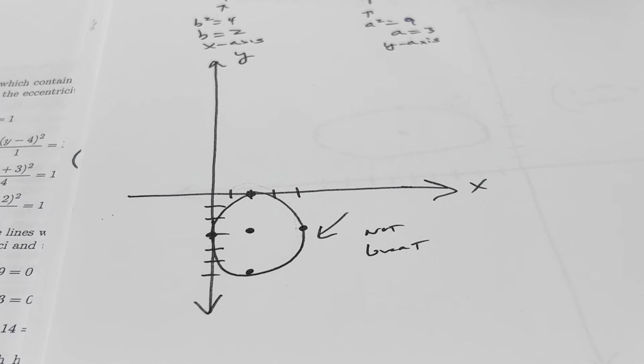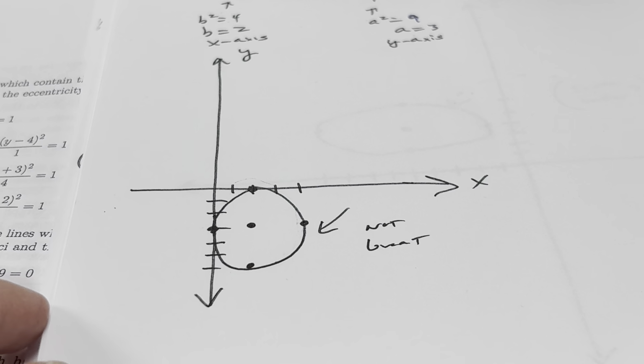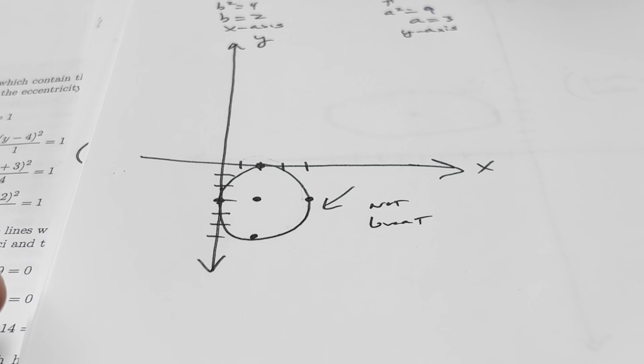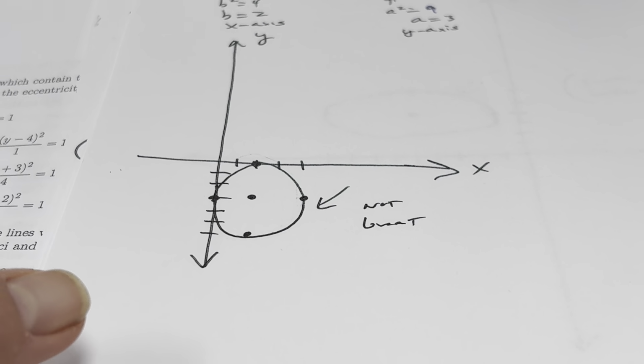If a and b are pretty close to each other, it's going to look more like a circle than an ellipse, like an oval. It's not a circle because a doesn't equal b. That's how you graph it. Again, pause this whenever you need to.